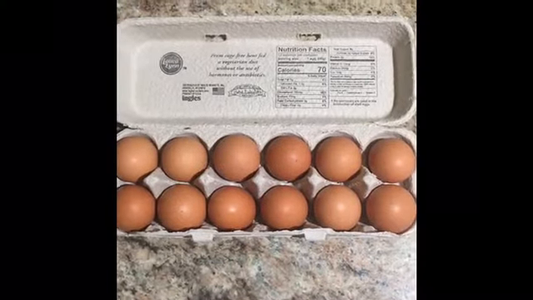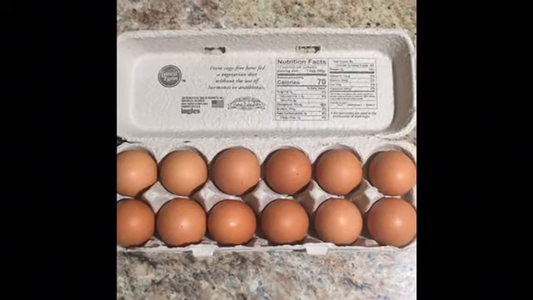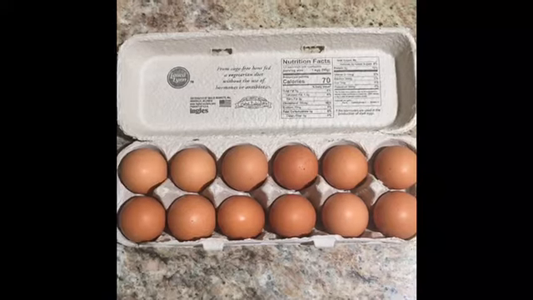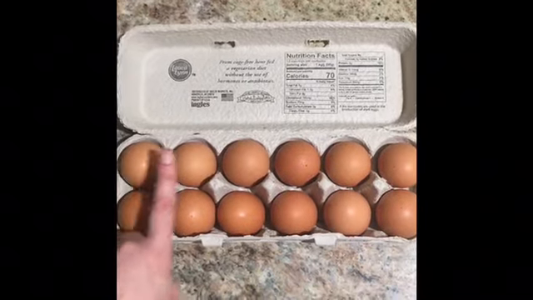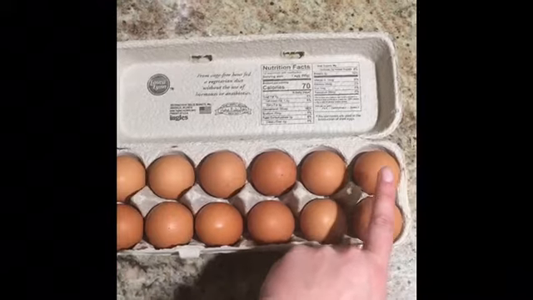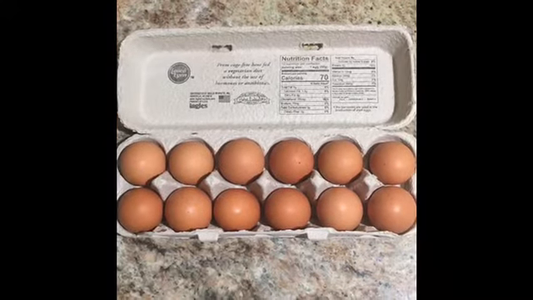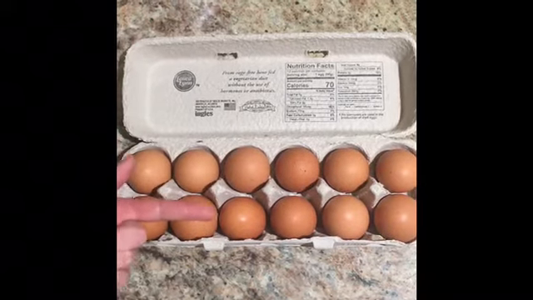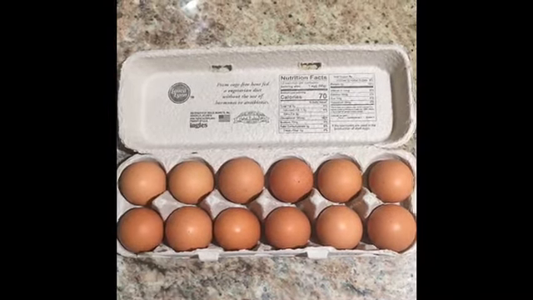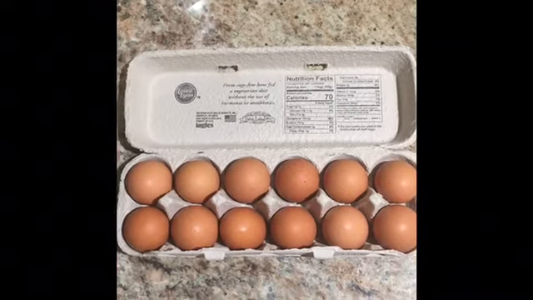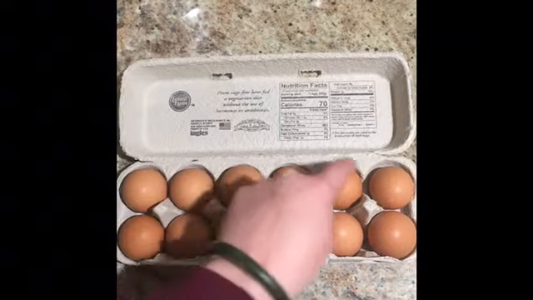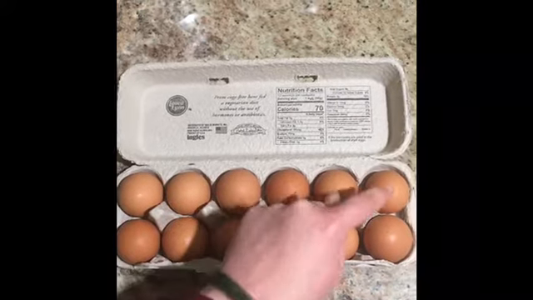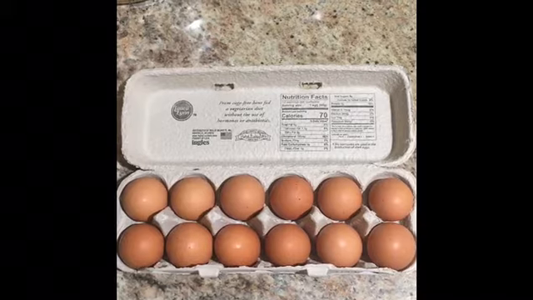Check out this array. A dozen eggs. How many columns do you notice? That's right, I notice 6 columns. How many rows do you notice? That's right, I notice 2 rows. So we could say that this is a 2 by 6 array, or 2 times 6, and that equals 12.